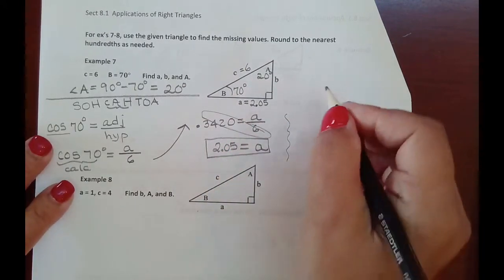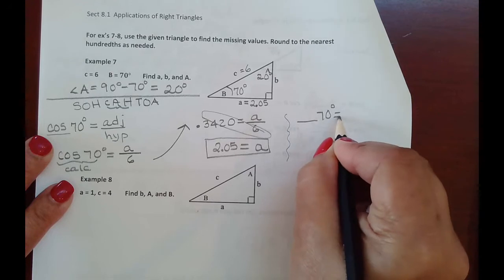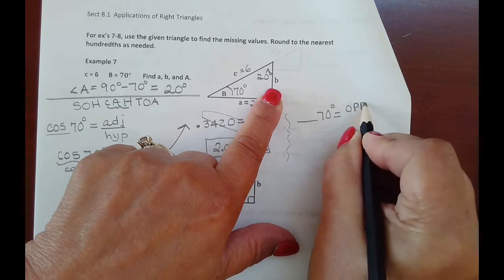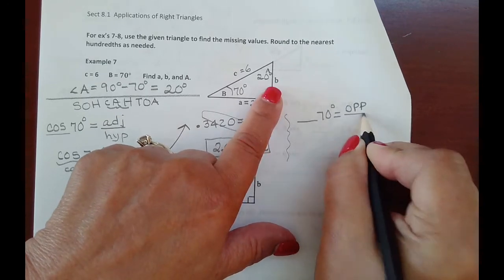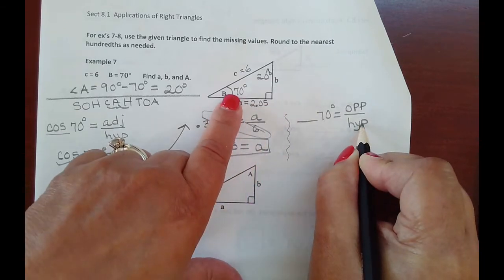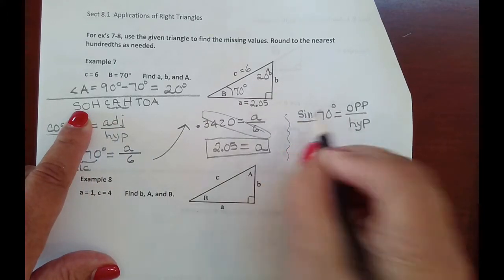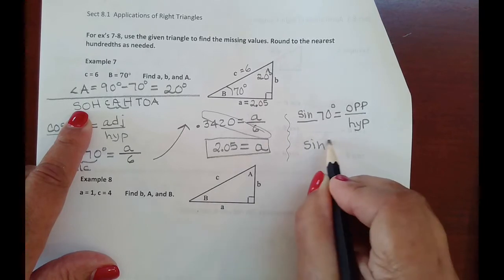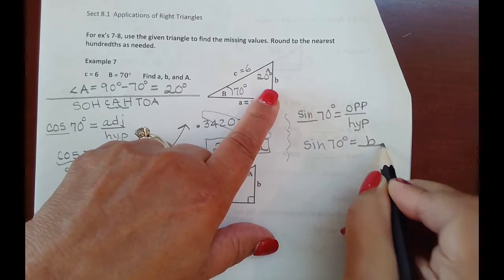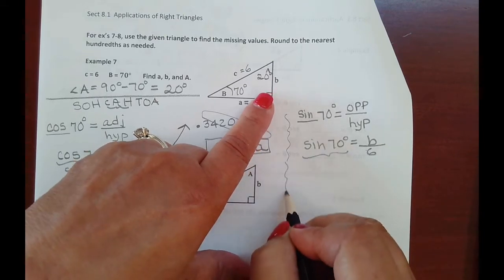So that's why you got to wait to see what is it that you're going to be using and what are the names of those pieces. I am going to be using opposite because I want to get B into my problem over hypotenuse. It's just the choice that I have made. Okay, if you're using opposite over hypotenuse, that is the sine function. Okay, getting more specific here, sine of 70, opposite was called B in the picture, and the hypotenuse, we already knew that it was 6. Go to your calculator and get the sine value.